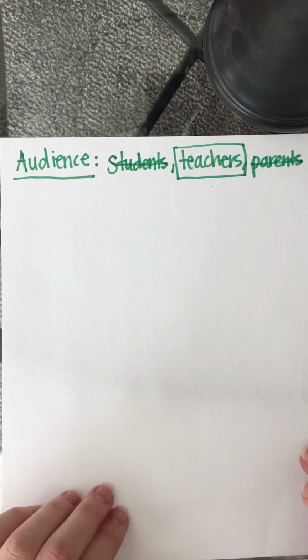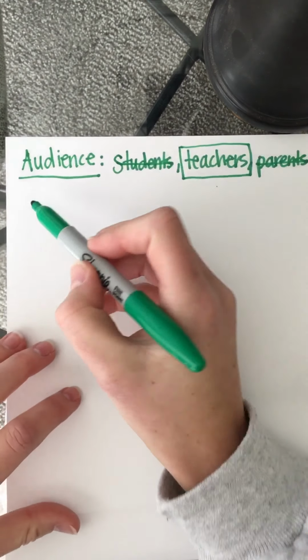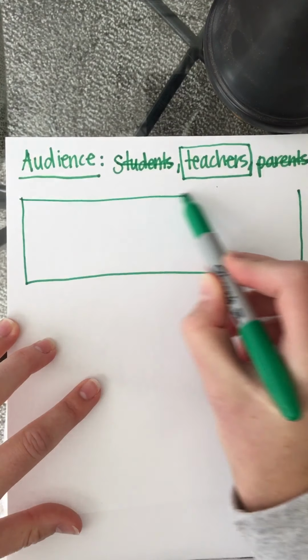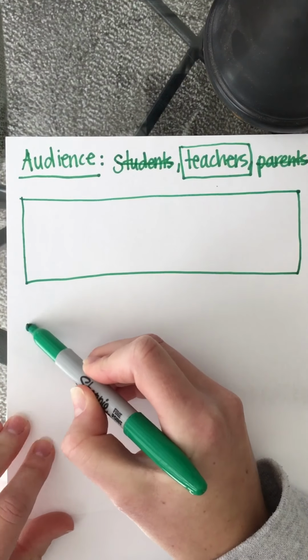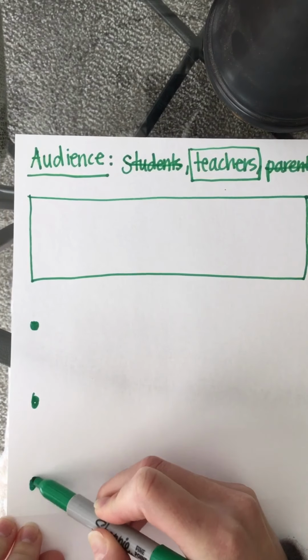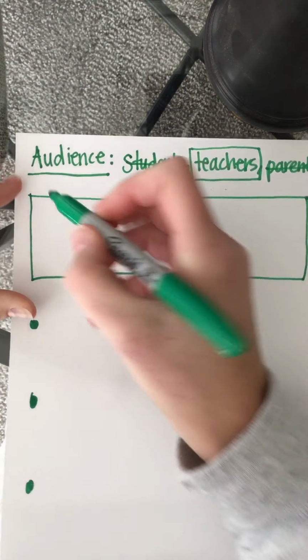How we can start to plan out our thinking for our persuasive speech is making some boxes and bullets. So I'm going to do that now. Okay, and up in the box is where you want to put your opinion or your thesis.